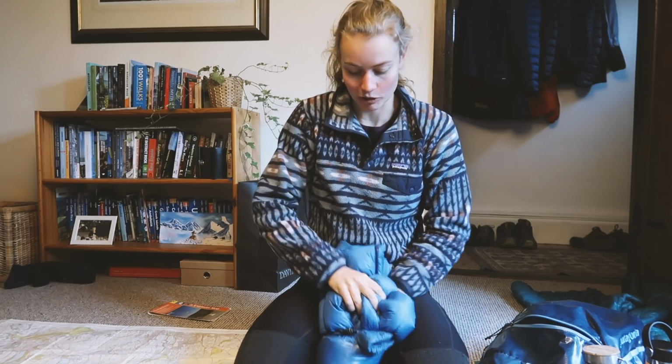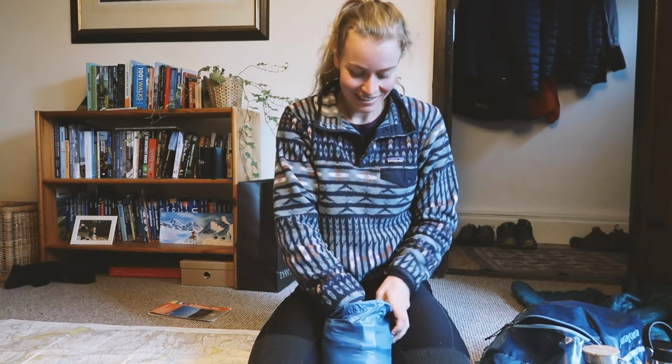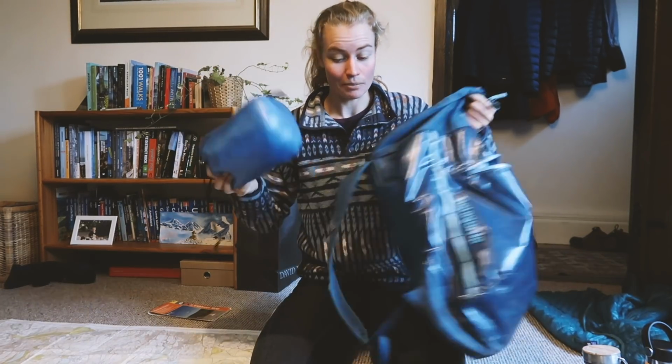It's a Patagonia Fitz. I used to work in the Patagonia store, Berghaus, which is why I have so much Patagonia gear. A few people have asked me about that, whether I'm sponsored. I'm not. I just used to work there, so that's the Fitz Roy going in. I'm also using a Patagonia bag.